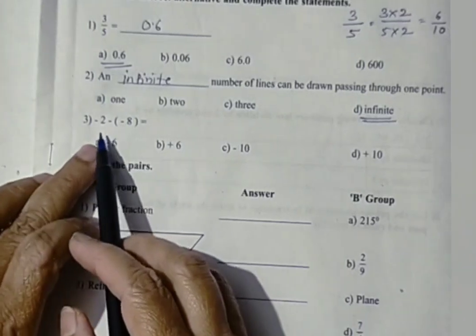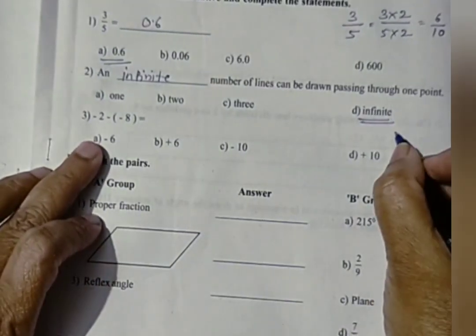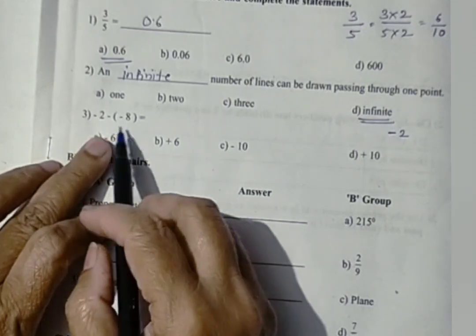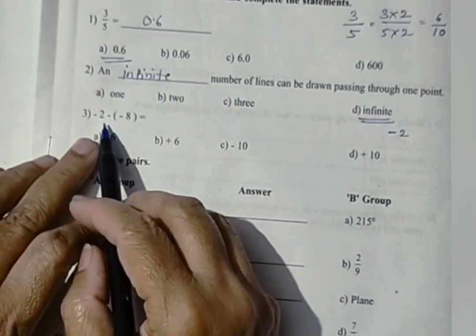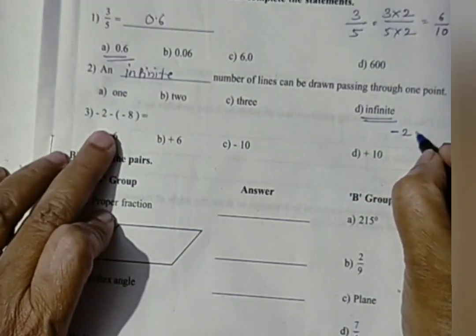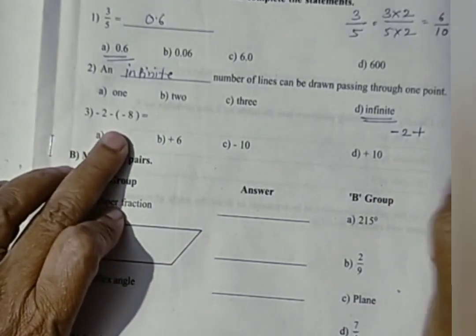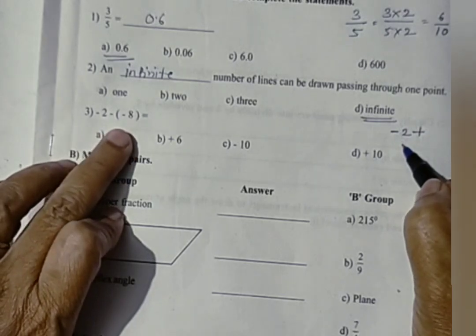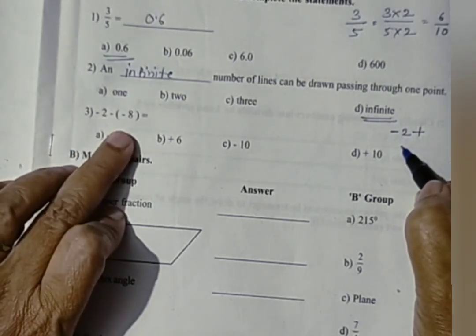-2 minus 8. When a minus number is subtracted, or any number is subtracted, add the opposite of this number. First number as it is, then add the opposite number of the second.